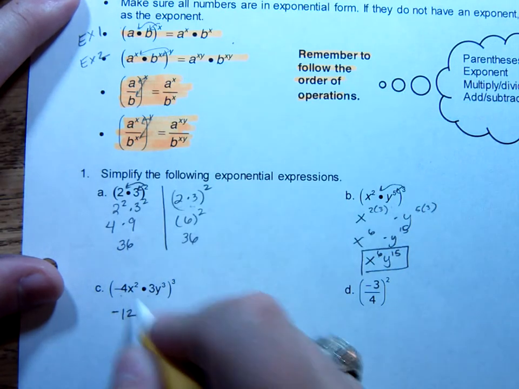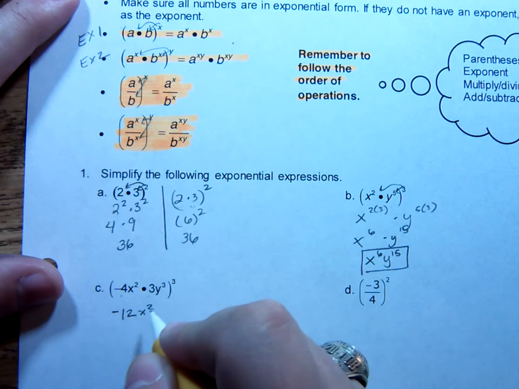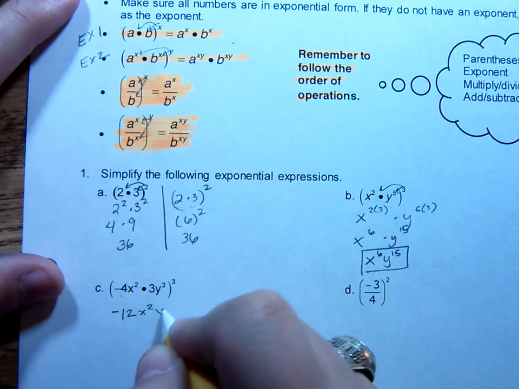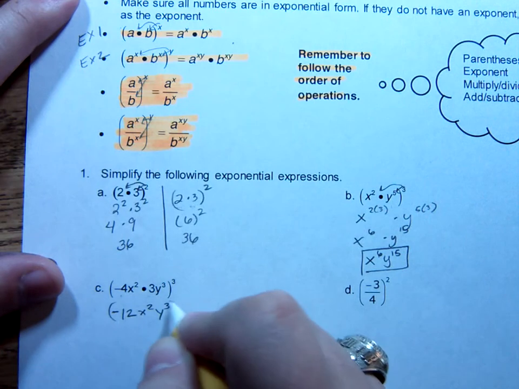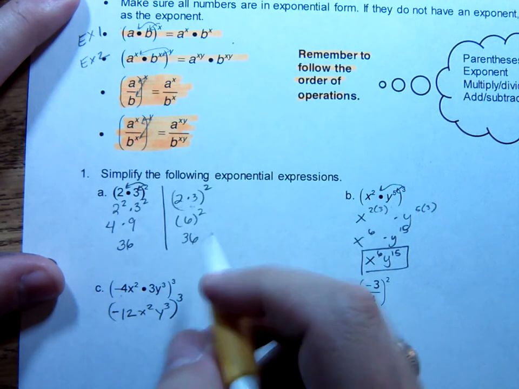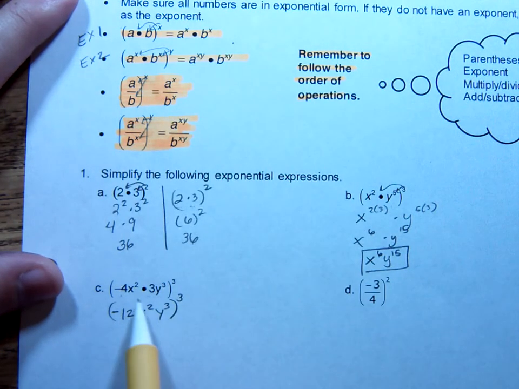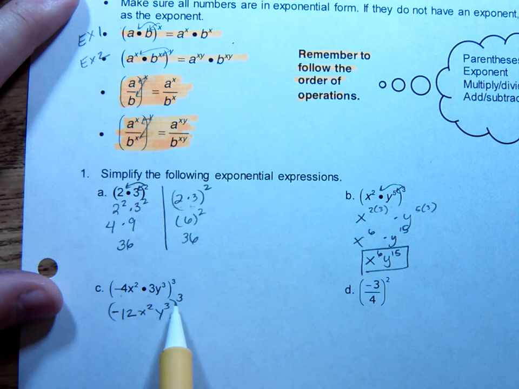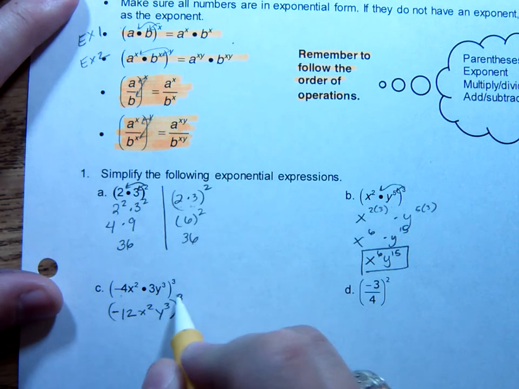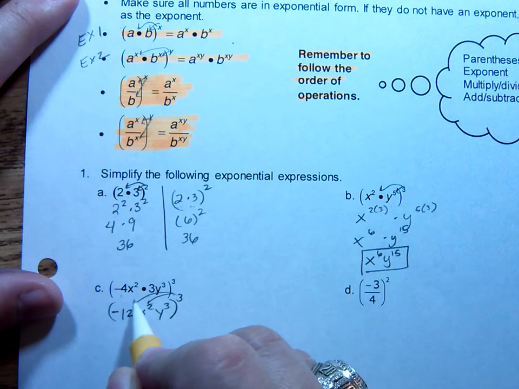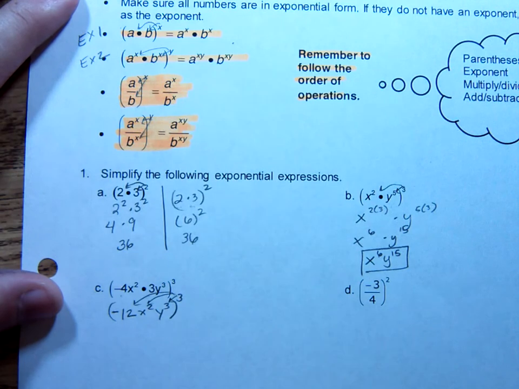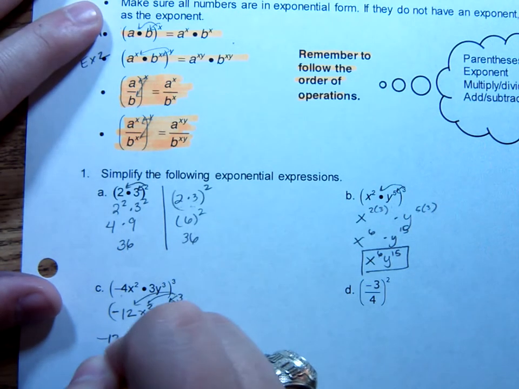Then I'm going to have x squared, getting rid of that dot, y cubed, all of that cubed. And see, all I did there was simplify in here. I simplified inside the parentheses, and I got negative 12x squared y cubed, and then raised again to the cube because I never did anything with that yet. Now we're going to go ahead and distribute that 3 exponent to everything, including the big number. So now I have negative 12 cubed.